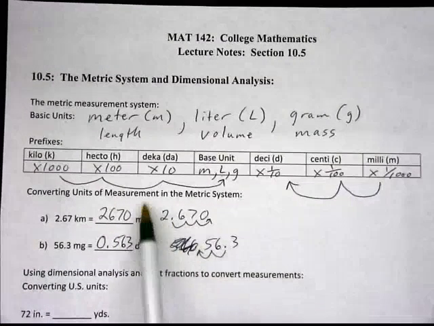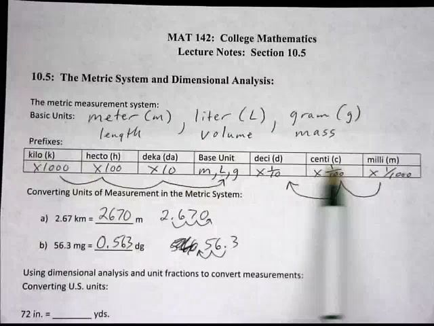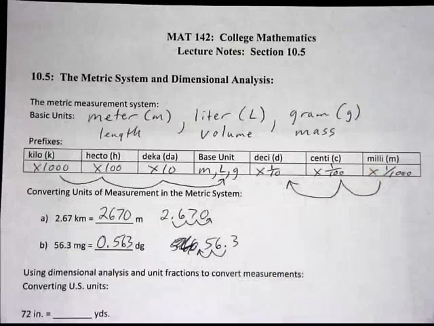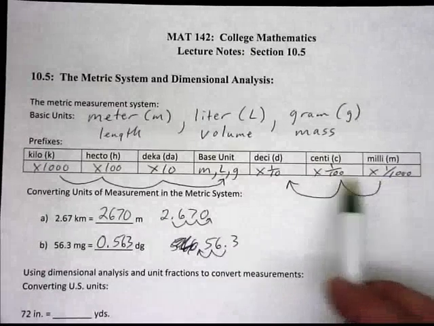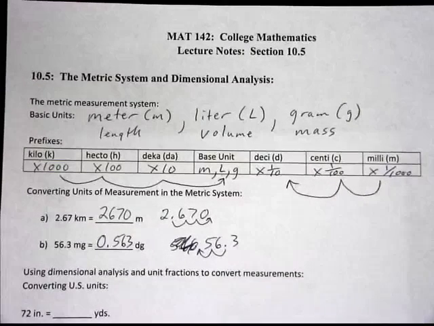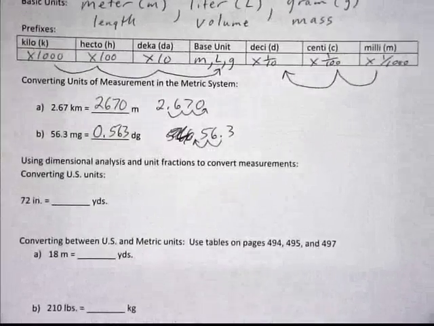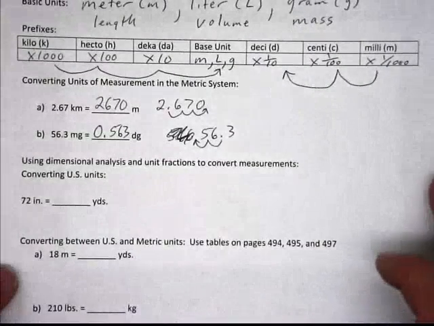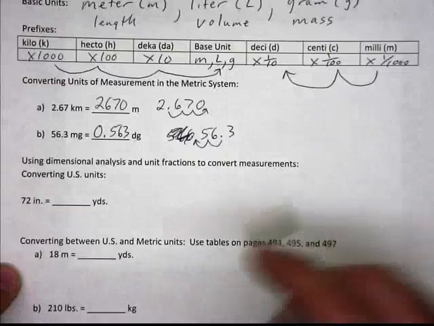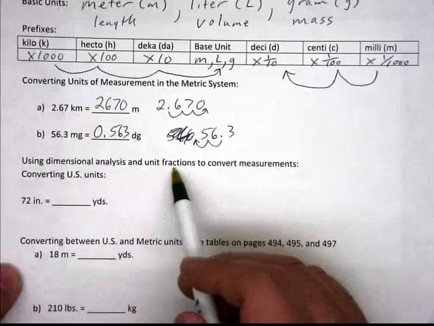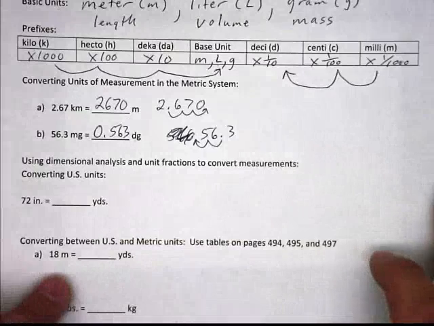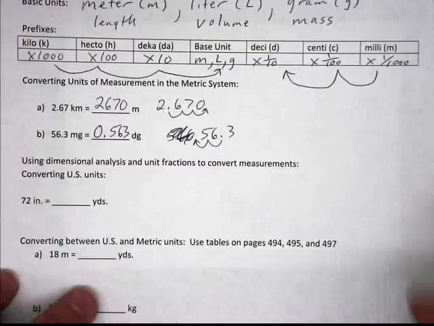So anytime you're converting within the metric system, it's just as simple as using this chart and moving your decimal point to represent the movement that you do on this chart. Now, if we want to convert between US and metric units, we want to use something called dimensional analysis and unit fractions.